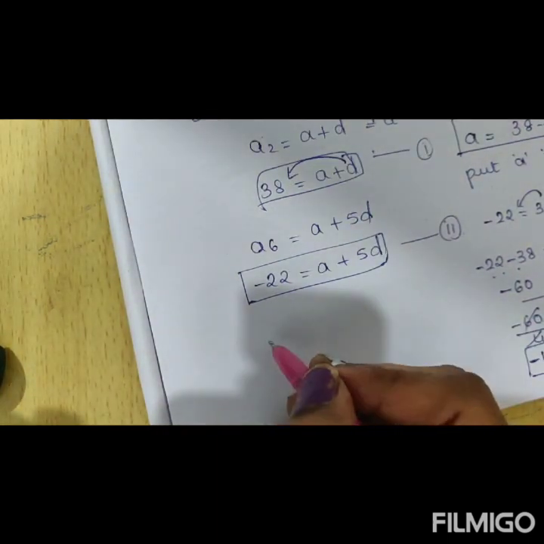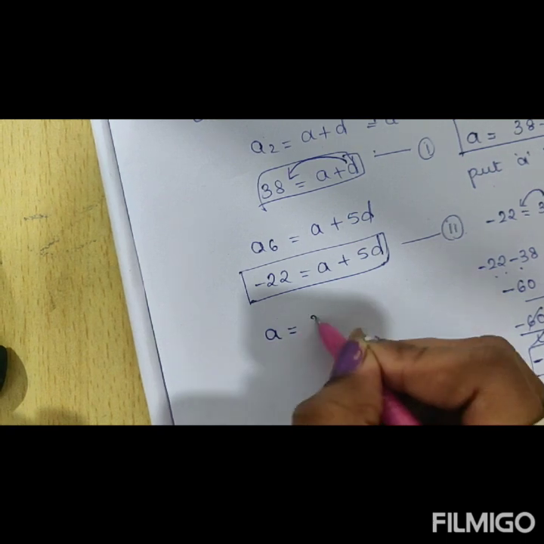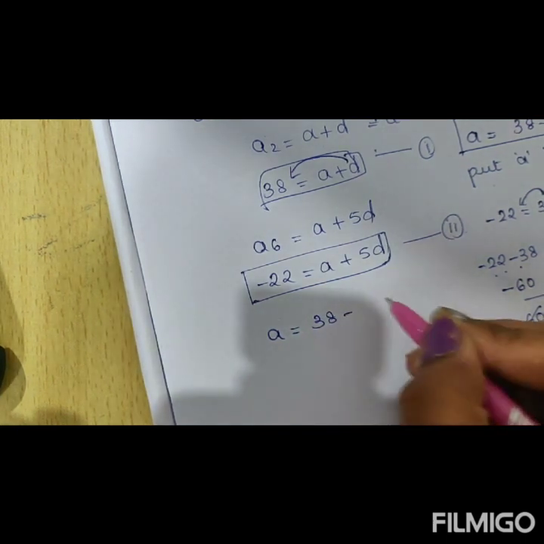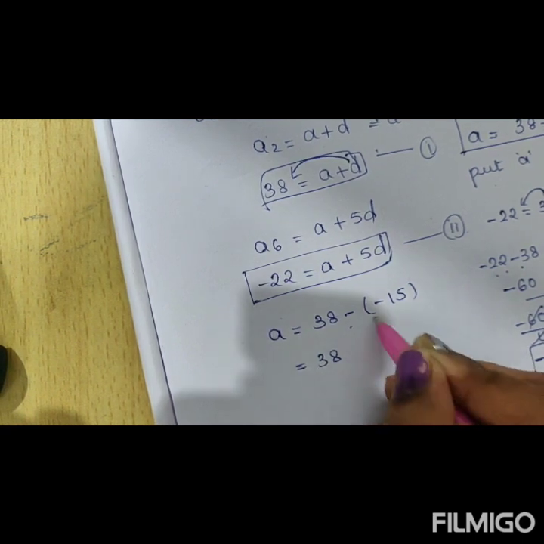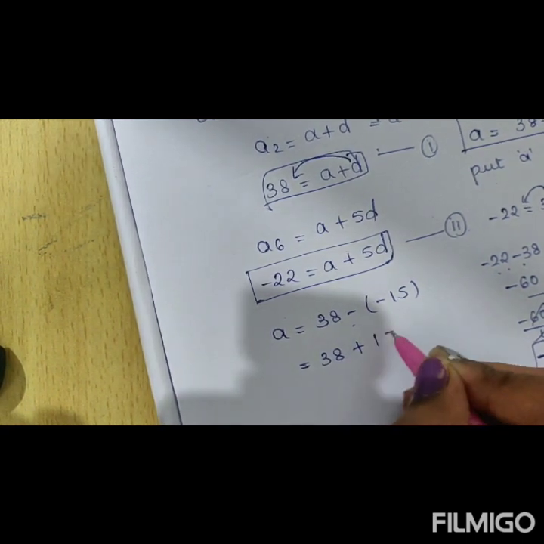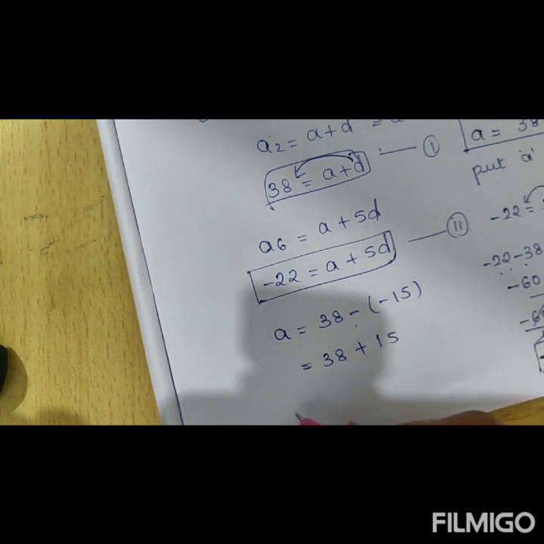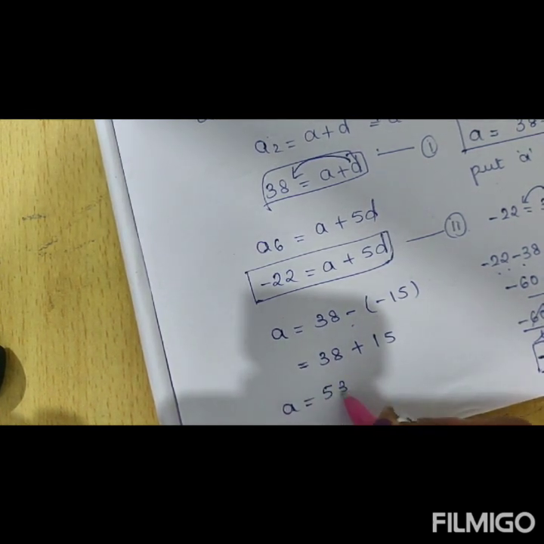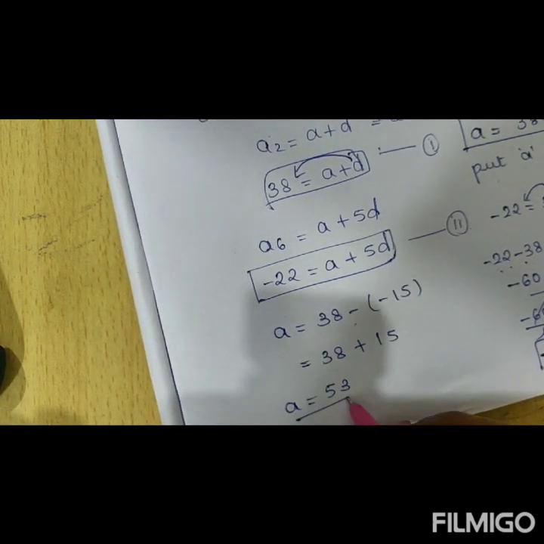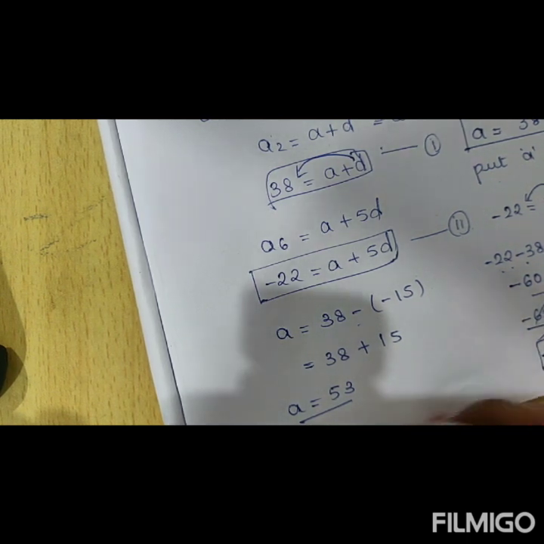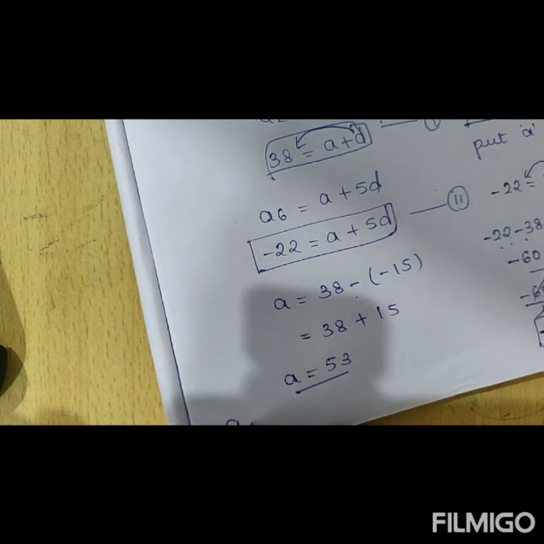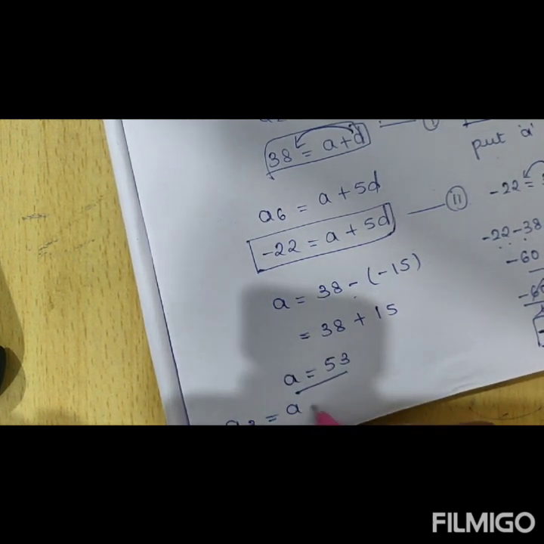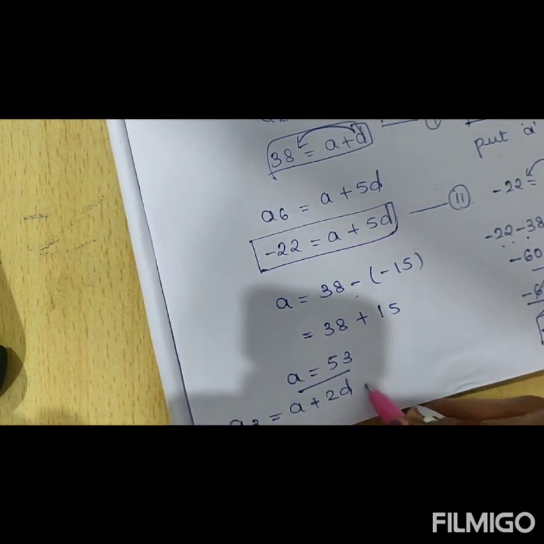So what are we going to get? a is equal to 38 minus d, d value is minus 15. So 38 minus into minus will be plus 15. So a will be 53. So we have the value of a and d. Let's find the value of a3. So we know that a3 is nothing but a plus 2d.